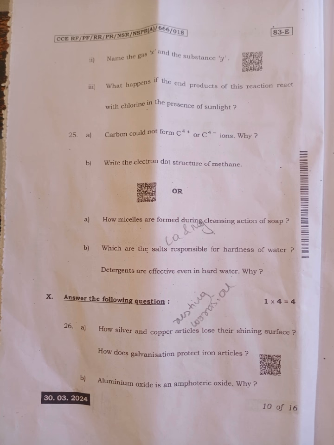And we have an option for this question, how micelles are formed during the cleaning action of soap. In the soap molecules, the head is hydrophilic, meaning it is attached to water, and the tail is hydrophobic. It will not attach to water, it will attach to the dirt. This tail part attaches to dirt and traps the dirt in the center, and soap molecules arrange themselves around the dirt and form a cluster called a micelle.